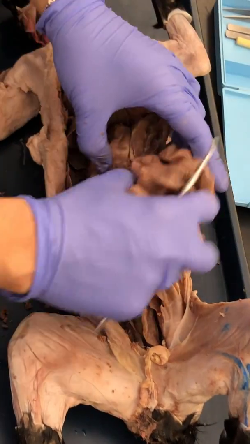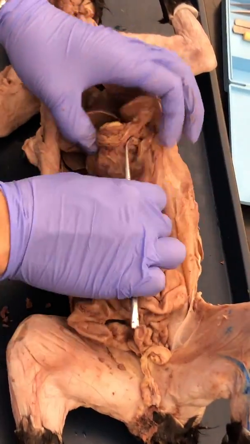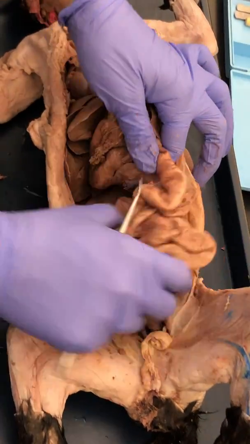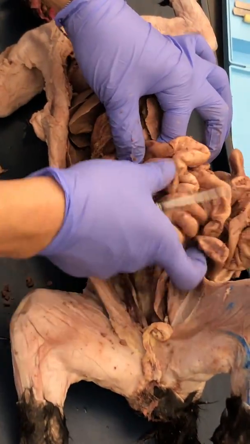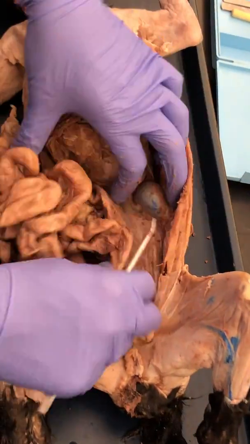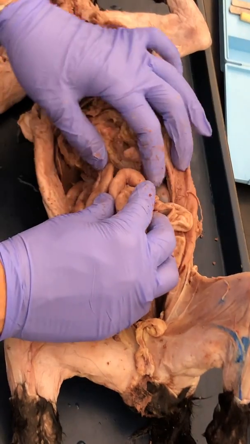Okay. Now, if you look at this, I gotta set this up right, okay, because it needs to, okay, so your small intestine sits on top of your large intestine.